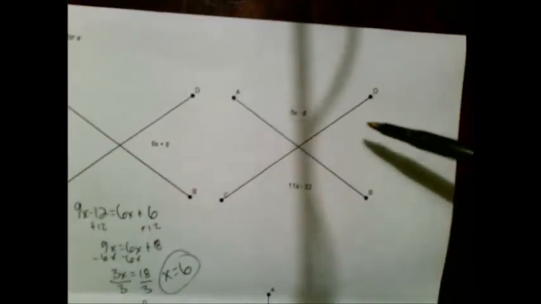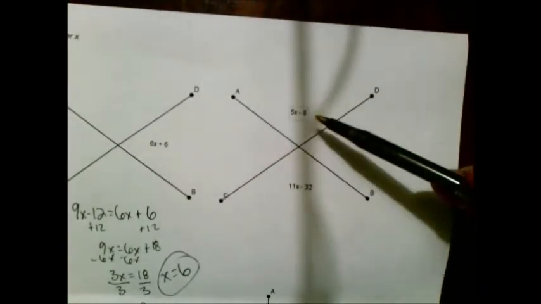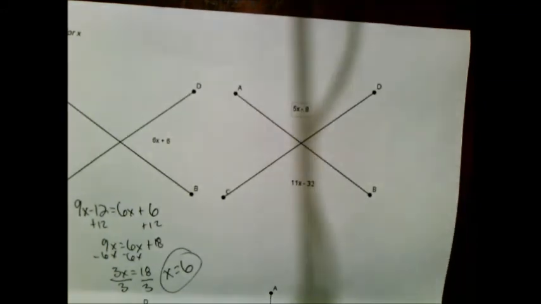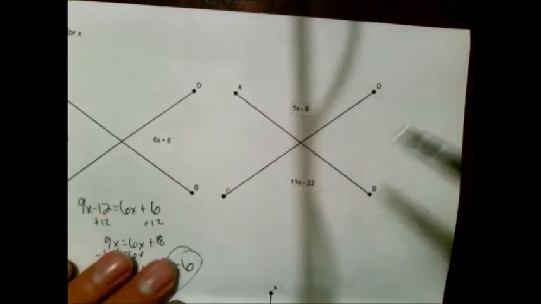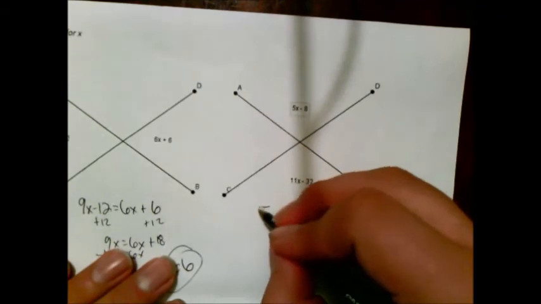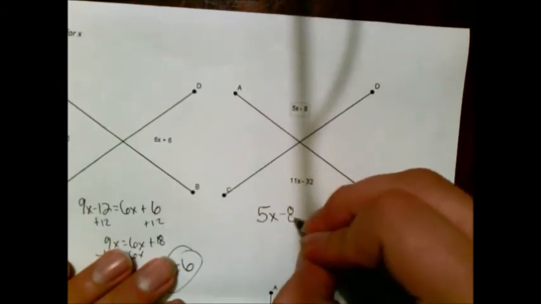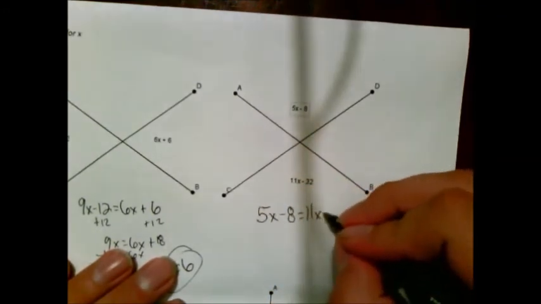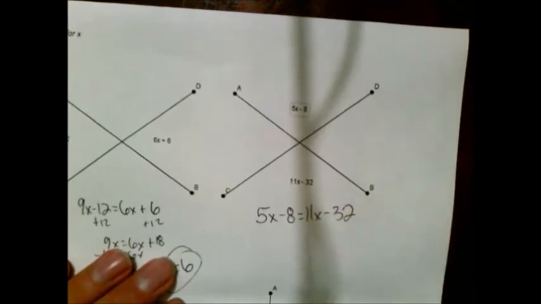Alright, once again, these are one type of vertical angles, the second type are the up and down ones. Alright, so this is what we're going to do, the same thing. 5x minus 8 equals 11x minus 32. Alright, so all we got to do, once again, is solve it.